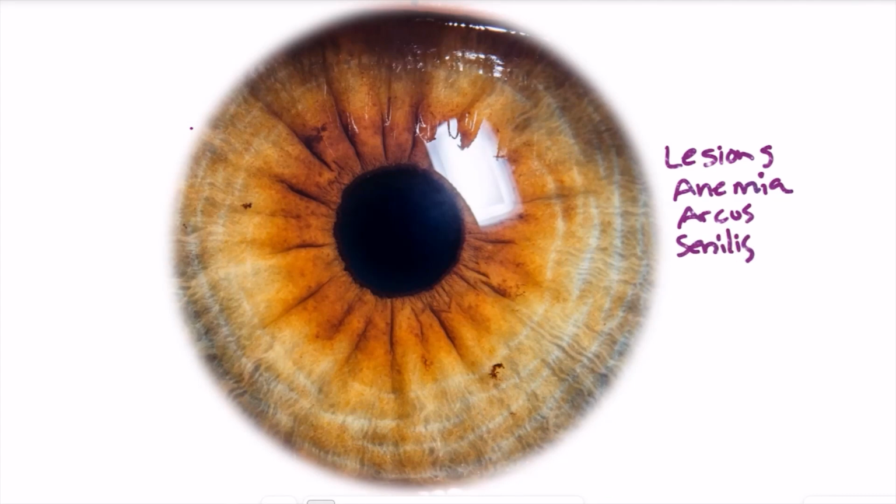Arcus Senilis, the sodium, calcium, or cholesterol ring, and I'm just going to be simplifying that. There are subtle variations on the difference between sodium and cholesterol in the iris periphery as a ring. Both of those, as well as calcium, would indicate hardening of the arteries.